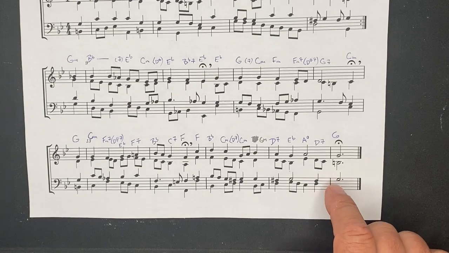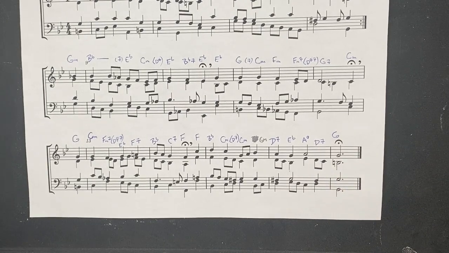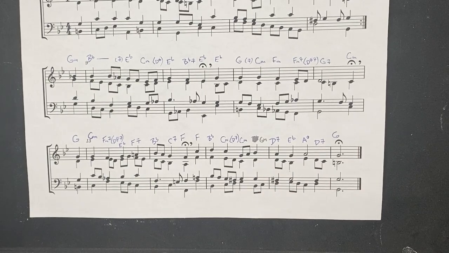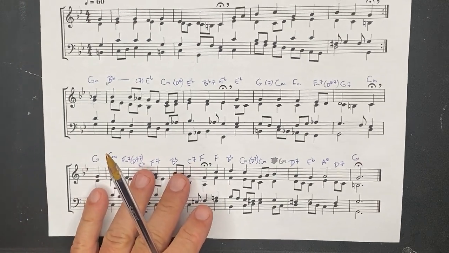Our last chord right here, instead of being in G minor, we get this cadence right here from the A diminished chord, we get this, and then we get this, and instead of this, we get the B natural. That's normal, okay?